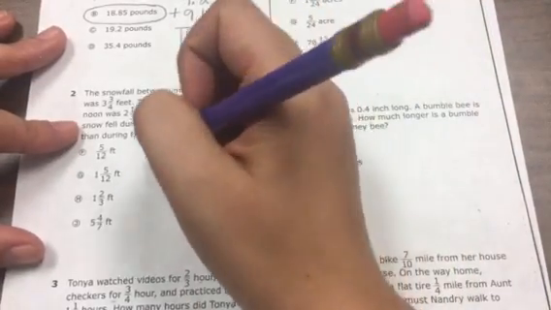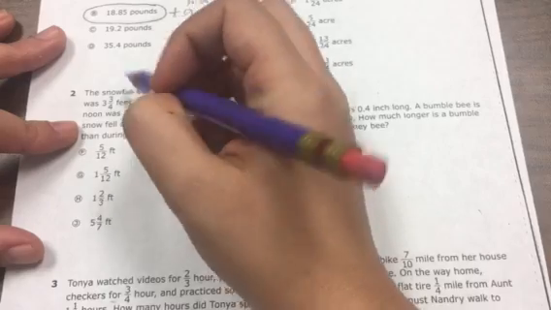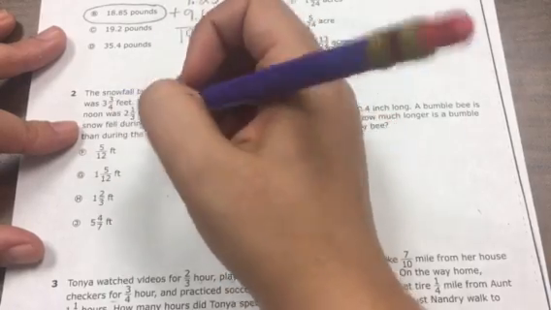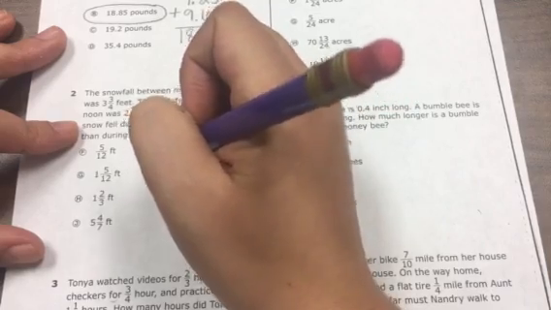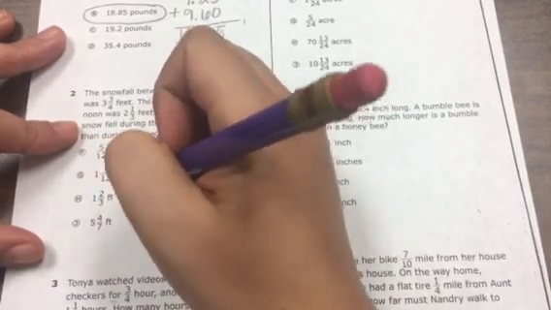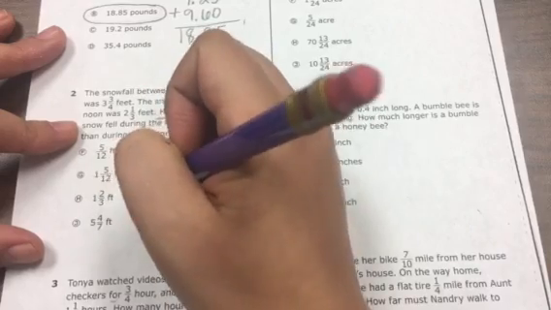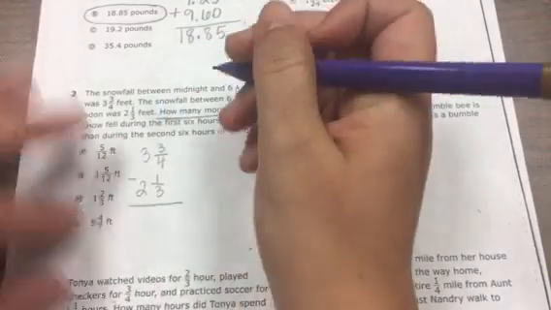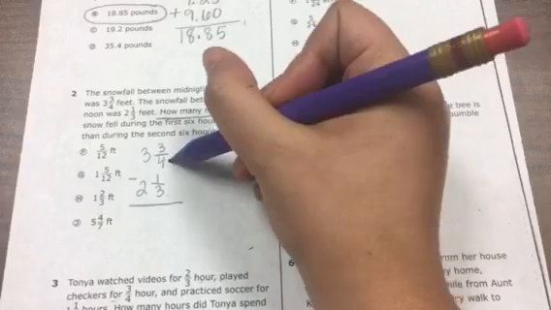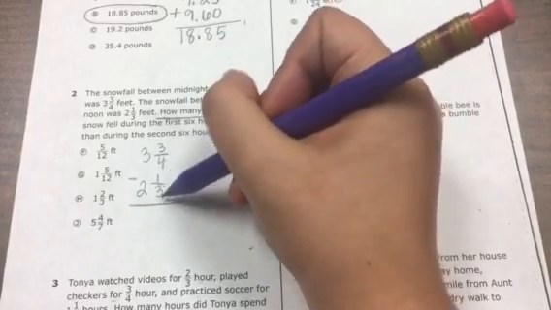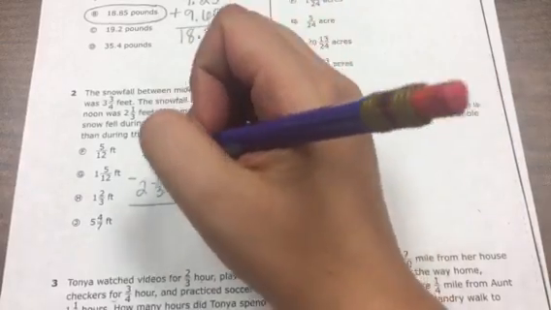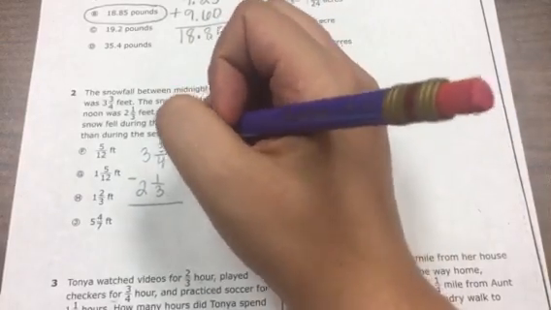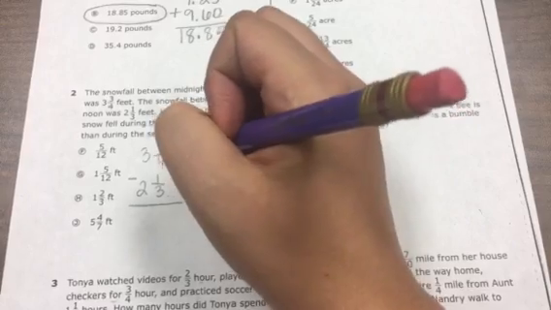So we subtract with the greatest number first. So 3 3/4 is greater, so that means I'm going to put that first. And then we're going to subtract 2 1/3. So we have to find common denominator. These are not the same. So I'm going to use the skip counting method to find my common denominator.